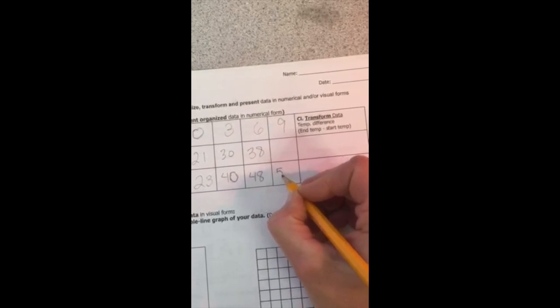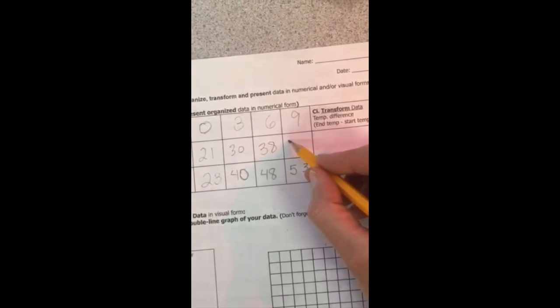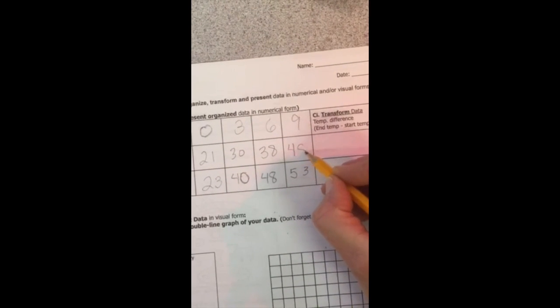Okay, we were on to 6 minutes, and I wrote in the time. At 6 minutes, we're at 38 for no air and 48 for air. And look at this, I reread the air-filled bag, and it was actually 40. We have one more reading to take for 9 minutes. Just a minute, I'll get that data for you. Okay, I read the thermometers at 9 minutes, and I got 53 for the air with the greenhouse gases, and I got 48 for the bag without the greenhouse gases.